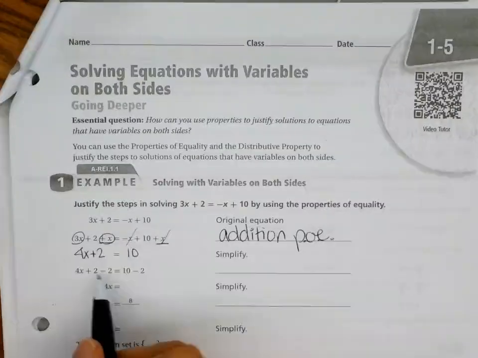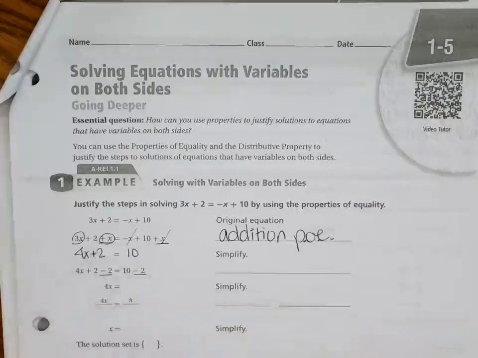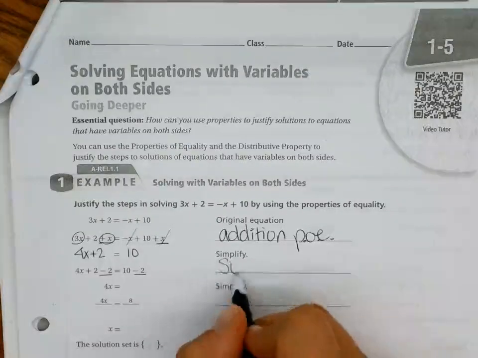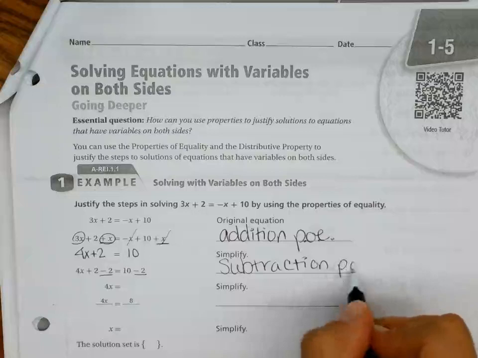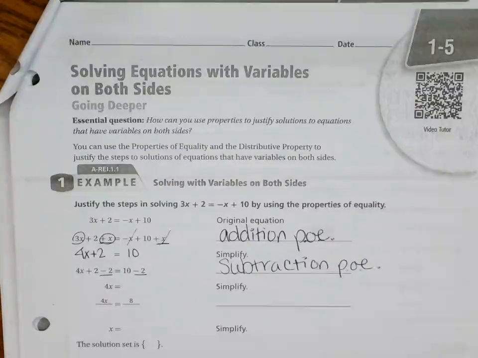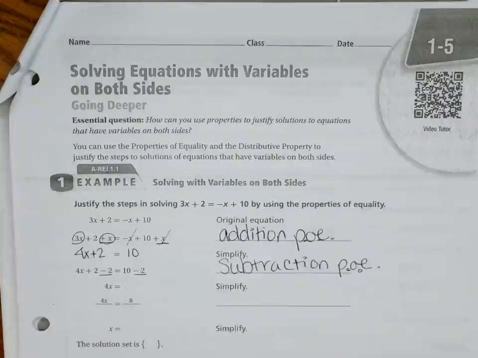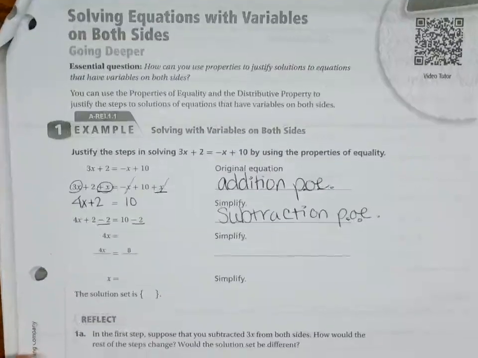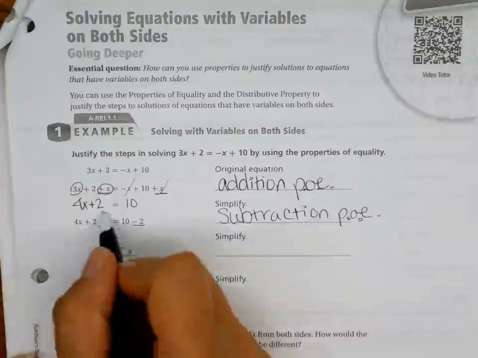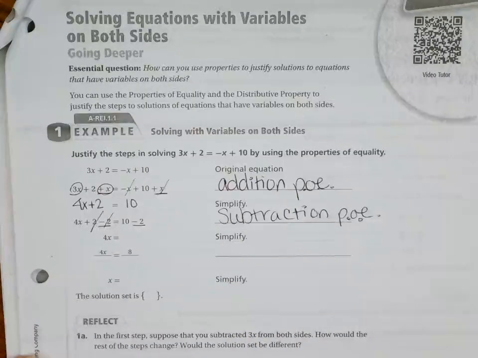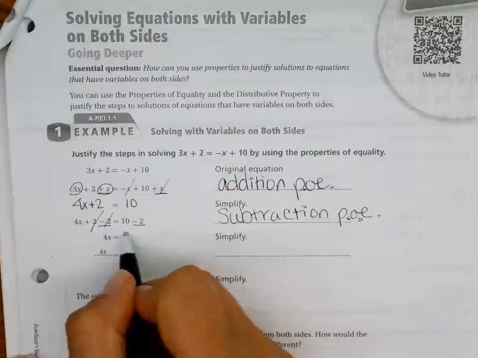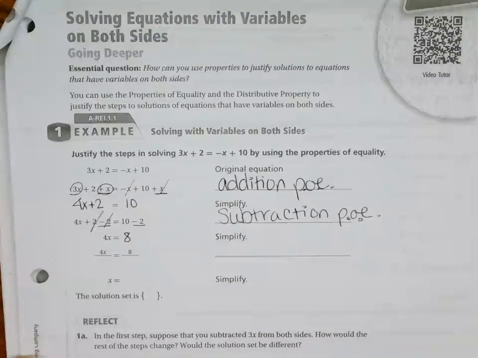They subtracted 2 on both sides. You see how they're showing that? Which is the subtraction property of equality. Now they're going to clean that up and simplify that. A number and its opposite is 0, it's gone. Bring down my 4x. 10 minus 2 is 8. We're just simplifying that, just cleaning it up.